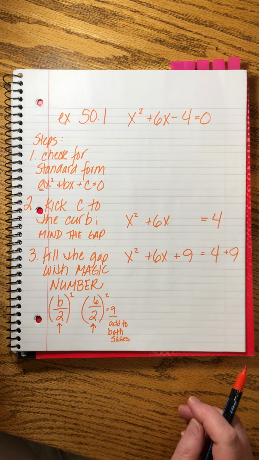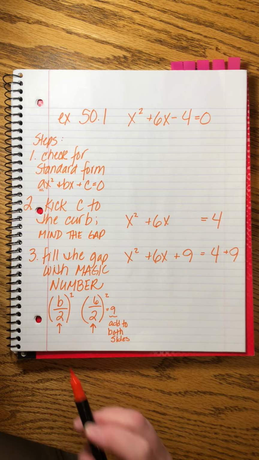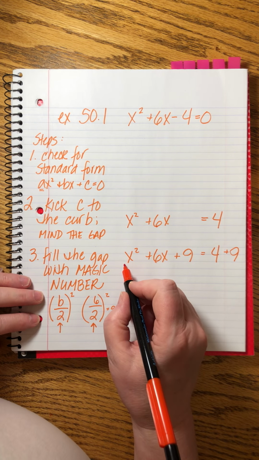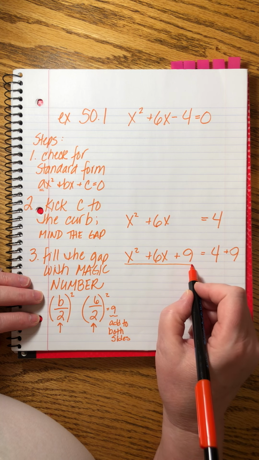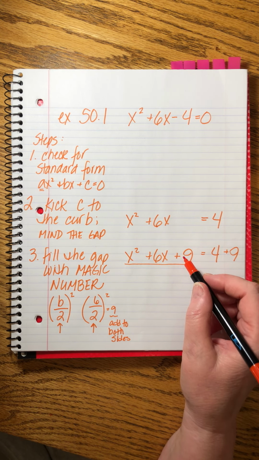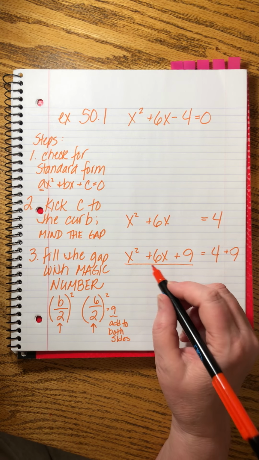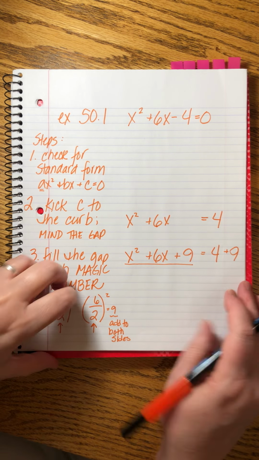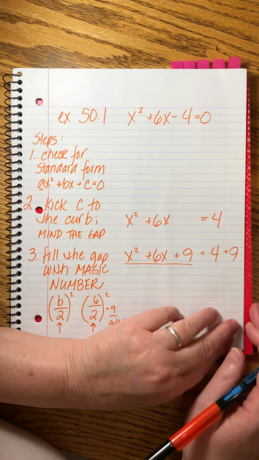Now, what we're going to do now, and I'm running out of space, so I'm going to explain it and then I'll flip. We're going to rewrite this. This is now a perfect square. The magic number turned this into a perfect square. And we're going to be able to write this as a pair of binomials times themselves, right? So that's going to be my next step. Let me flippy flippy.